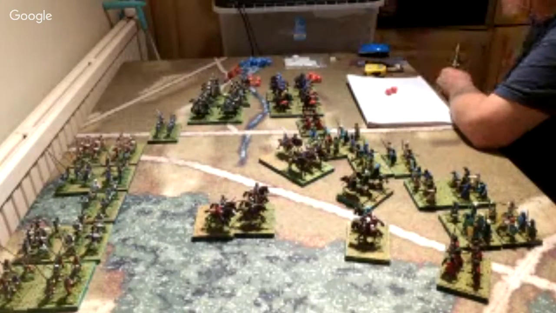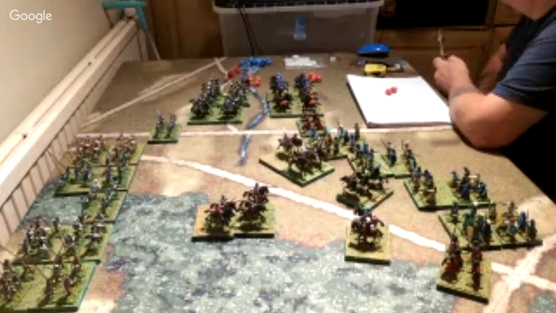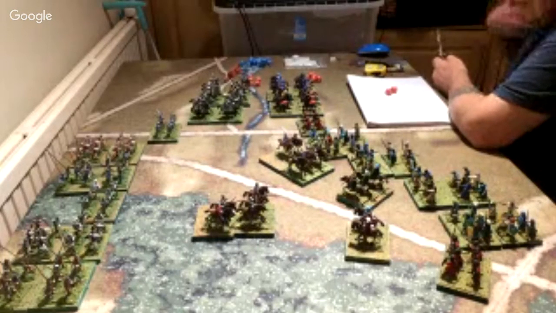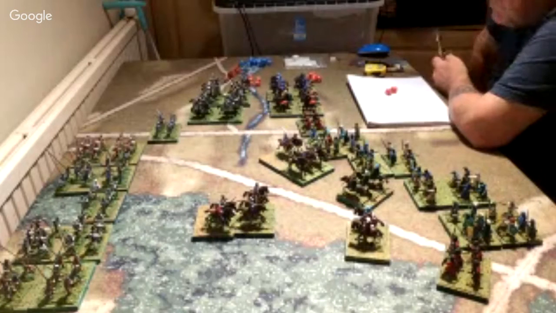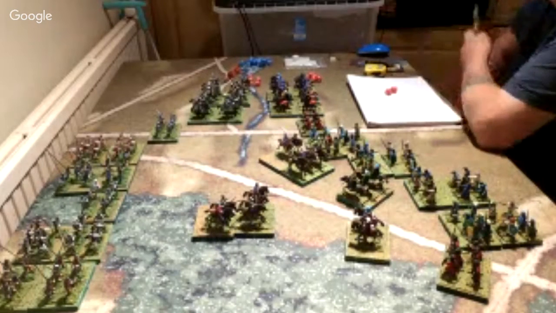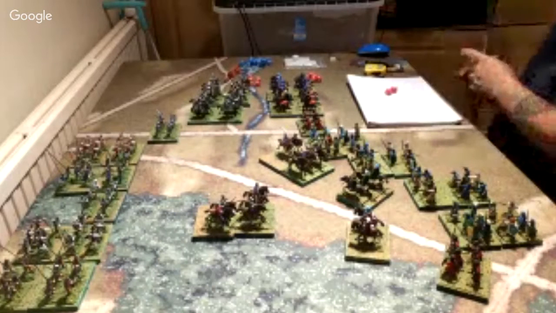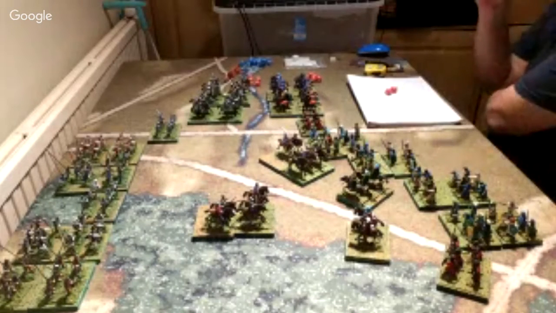Turn my volume down because we seem to have an echo when I have my volume up. Yeah, so we're now waiting with bated breath for Curtis's light cavalry. I've rolled an 8, so my spearmen are not battered, so that's good. See if his light cavalry are battered. No doubt he'll rejoin us shortly.